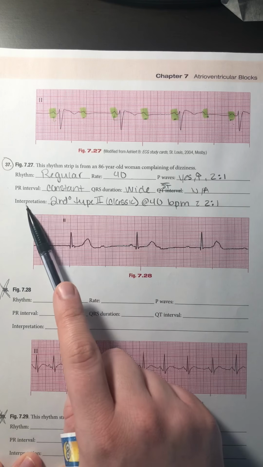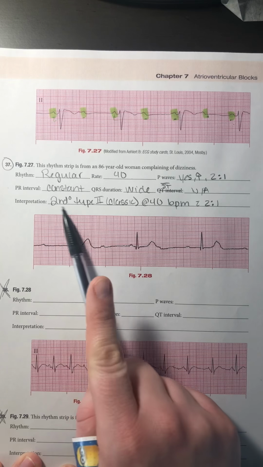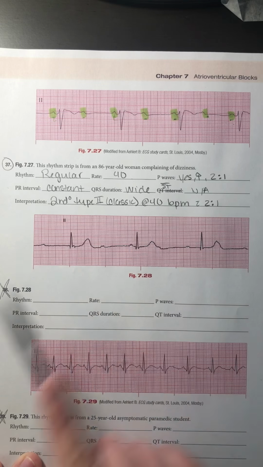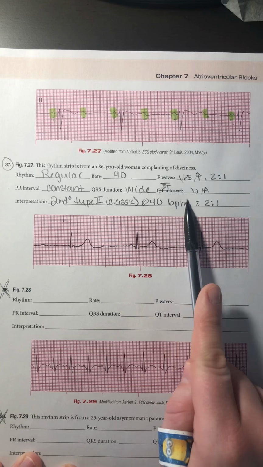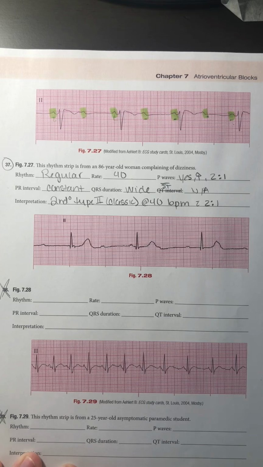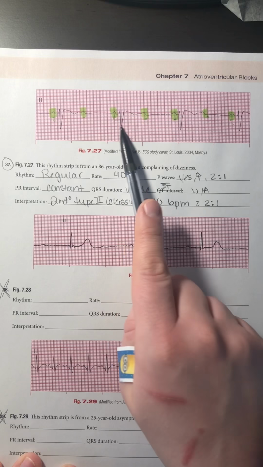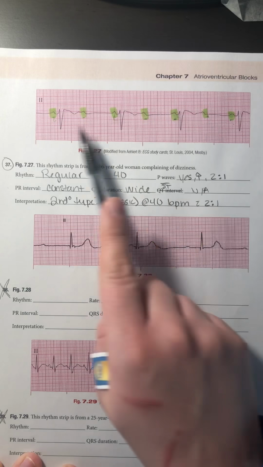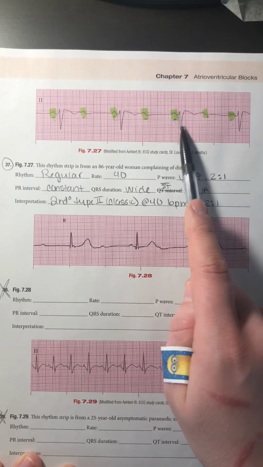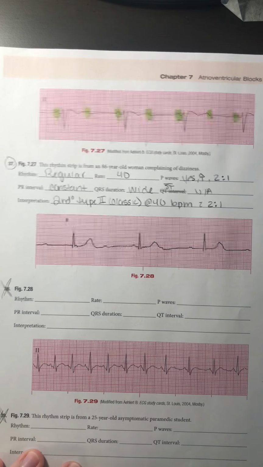elevation. So my interpretation is the second degree type 2 classic AV block at 40 beats per minute with a 2-to-1 conduction ratio. And this could not be a third degree heart block because my PR interval, when I have a PR interval, is always consistent. It always remains the same.